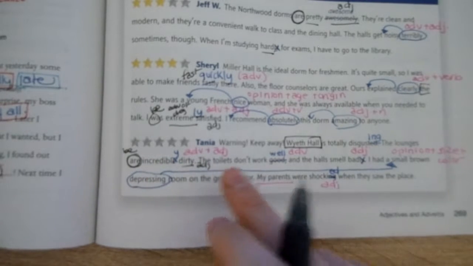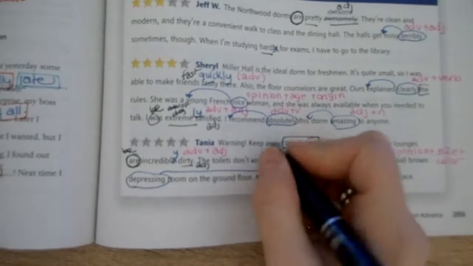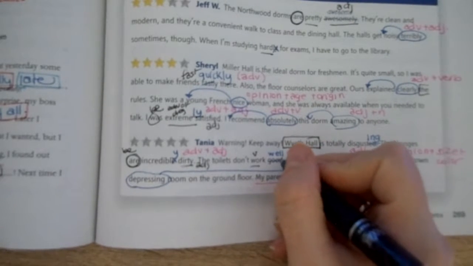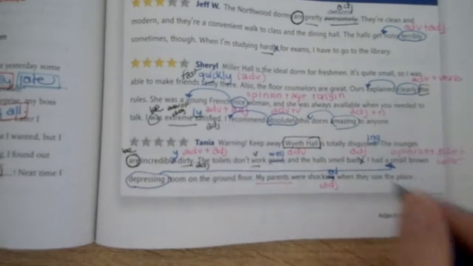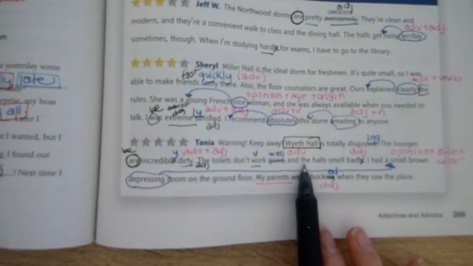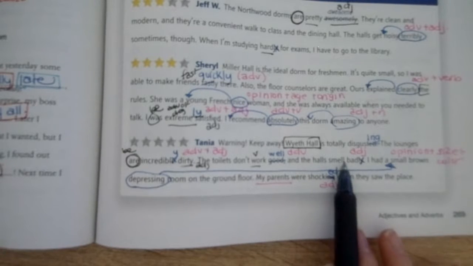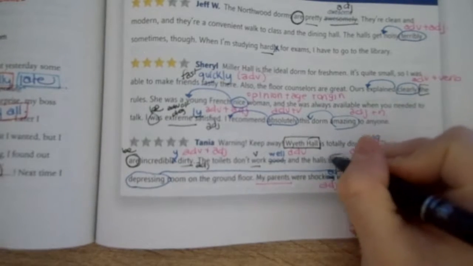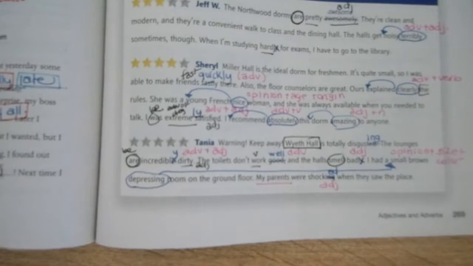incredibly. The toilets don't work well. After this verb, I have to use an adverb. So the adverb of good as well. And the house smell bad. Remember, when we have a non-action verb like smell or taste or be or appear, I have to use adjective form. And if you want to take a look at the rule for that, it is on page 263. So refer to that.